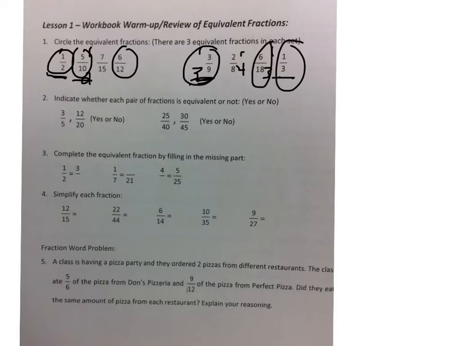Number 2, we have to just say if they're equivalent or not. So we could do that by many methods. We could reduce them both down if we wanted to. We could multiply diagonally, and see if we get the same answer. There's another third way that a lot of people don't realize. If you just look at the top and the bottom number, 3 to 12, you're multiplying the top by 4. If you're multiplying the bottom by the same amount, it's 5 times 4 is 20, that means yes, it's equal. Again, we could have gotten that same answer by multiplying across. That gets to be 60, and 5 times 12 is 60. So we can do it that way also.